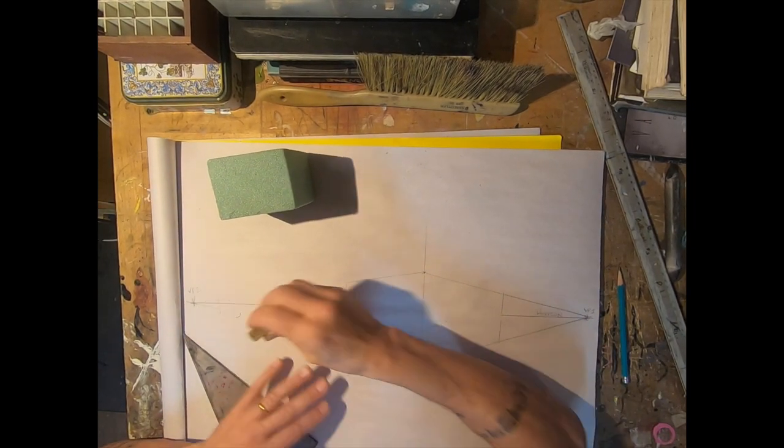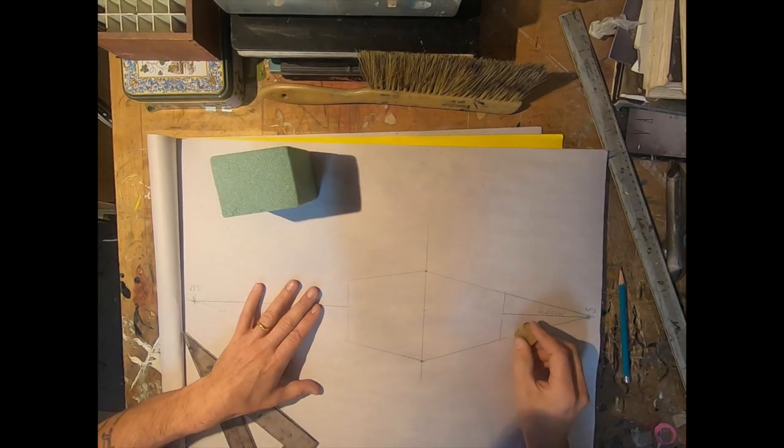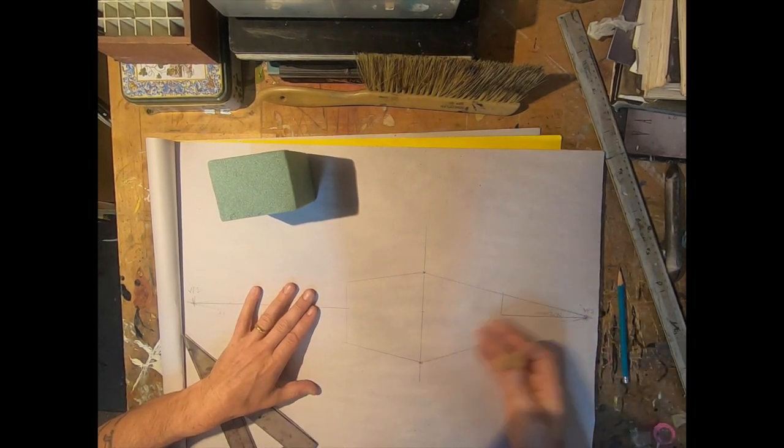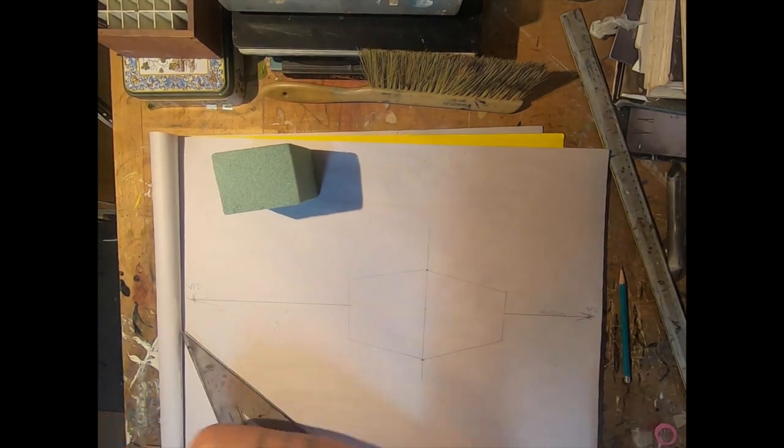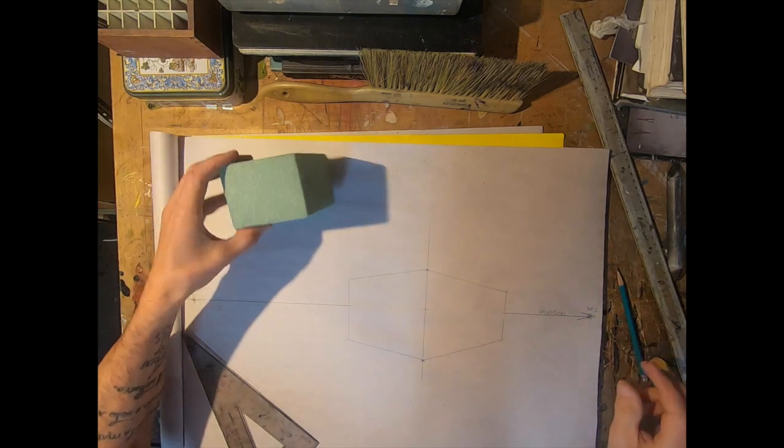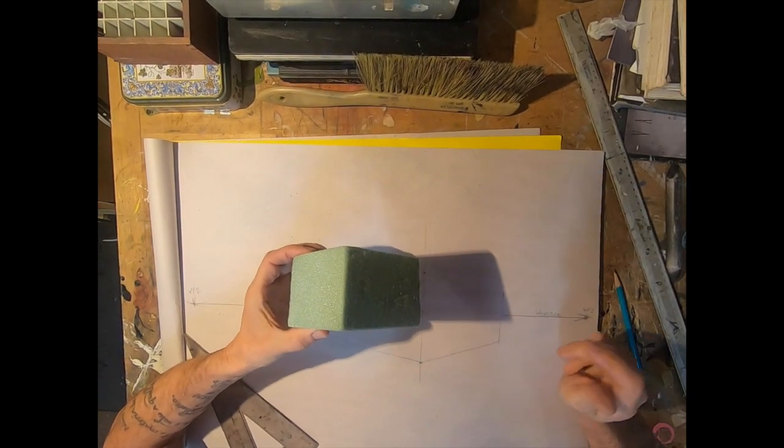I'm going to take them all the way back. Take these ones. And there we have a very simple cube shape sitting on our horizon line.